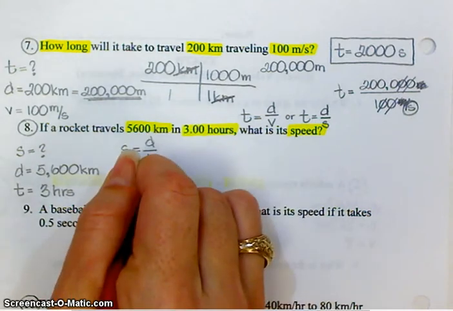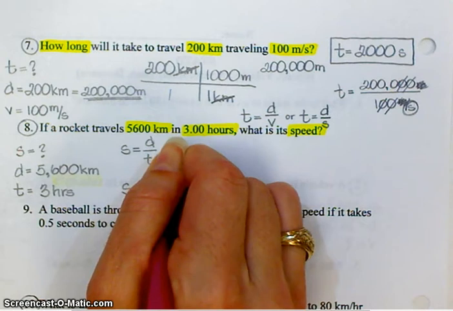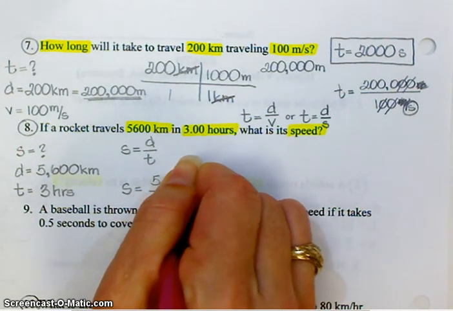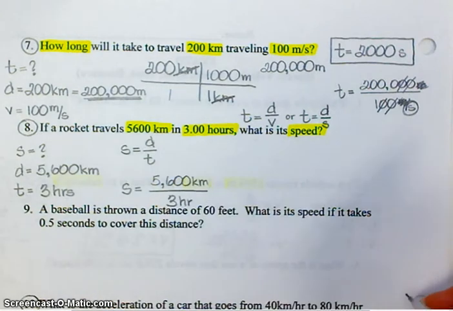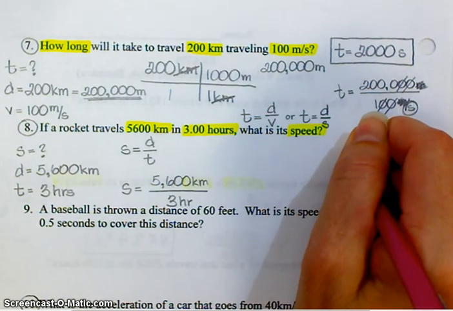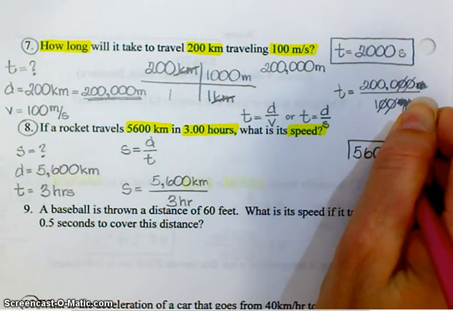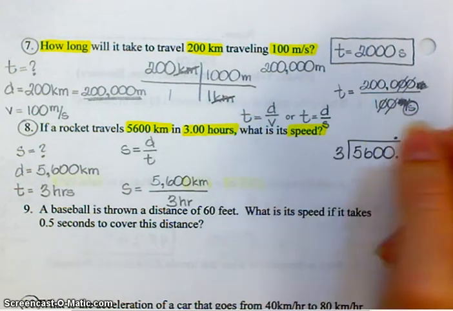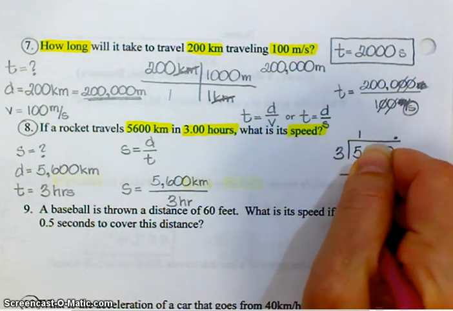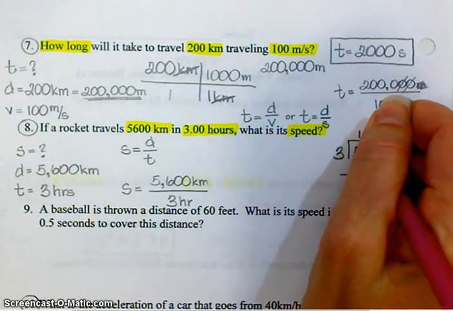I write the formula again, this time with the numbers. And then I've got to do the math. So this is 5,600 divided by 3. Do you have to show your work? Of course you do. 3 will go into 5 once, with 2 left over. Bring down a 6. 3 will go into 26 8 times.